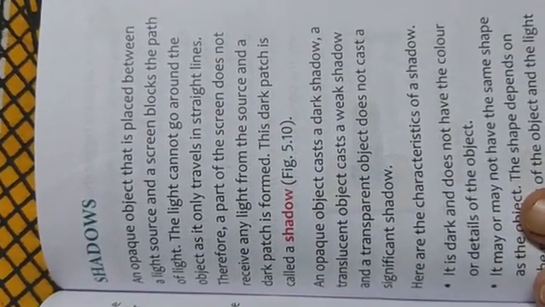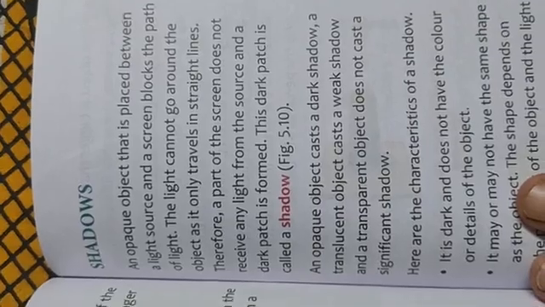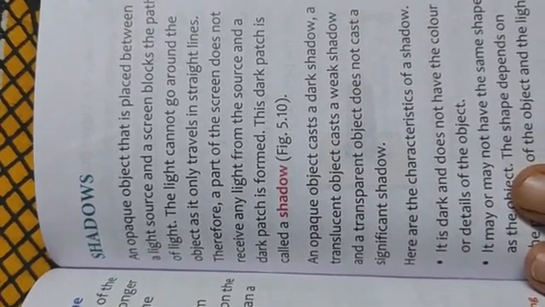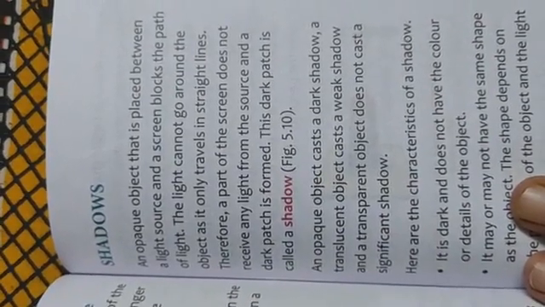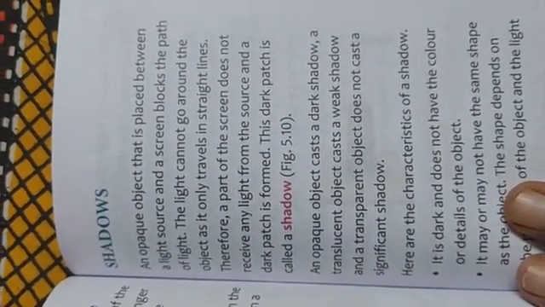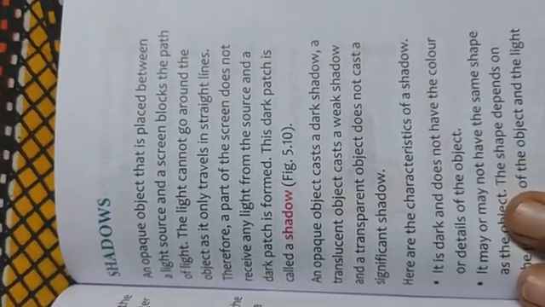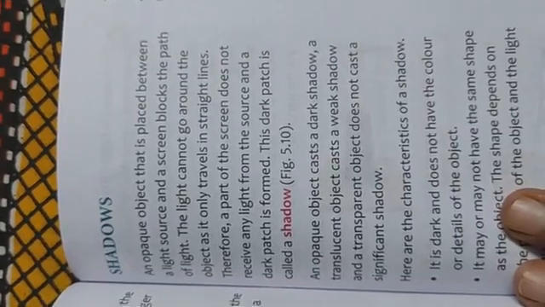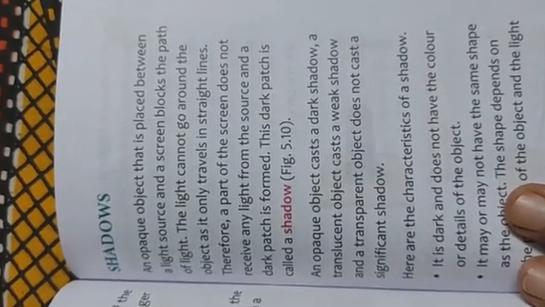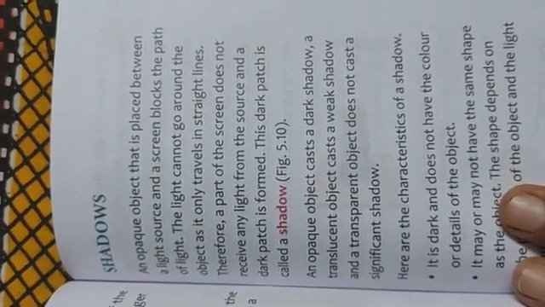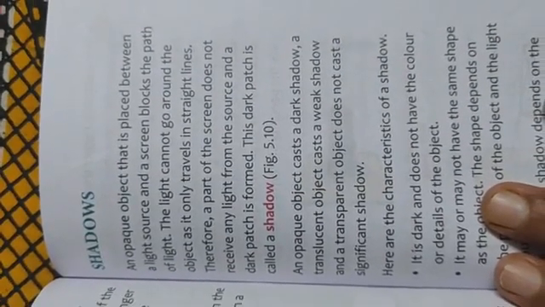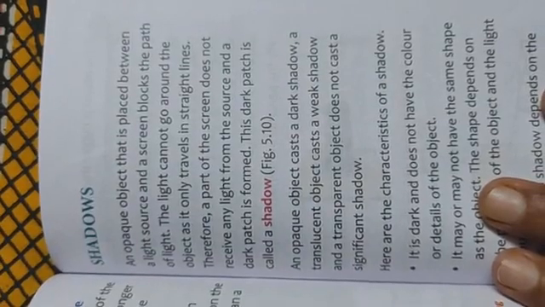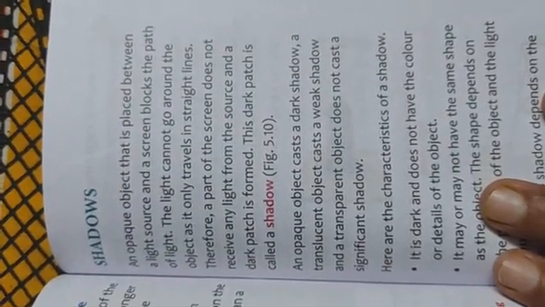You must keep in mind that a source of light is compulsory, and the second requirement is an opaque object. If there is a transparent or translucent object, then you can't see the shadow. So for the formation of a shadow, an opaque object is required. An opaque object casts a dark shadow, whereas a translucent object casts a weak shadow, and a transparent object does not form any shadow.